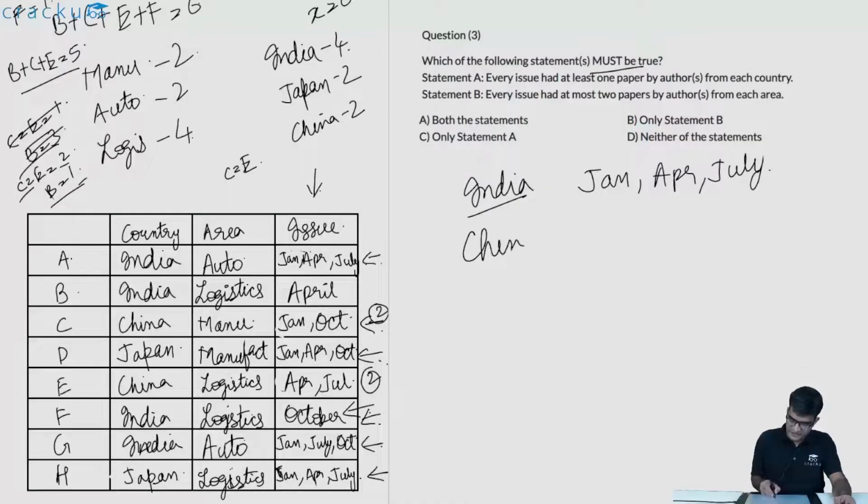Let us try to identify for China. We have January, October and April, July. C was in January, October and E is April, July. So again, each one of the 4 issues had exactly 1 publication from the Chinese author. So it is true for even China.